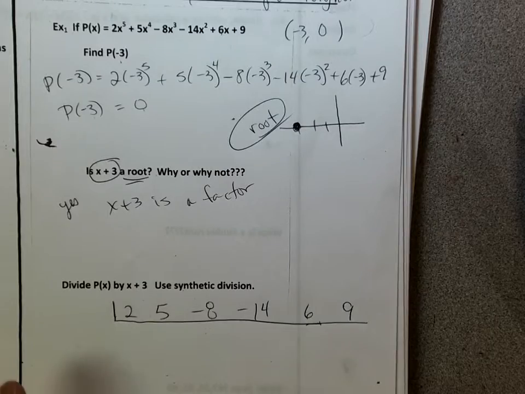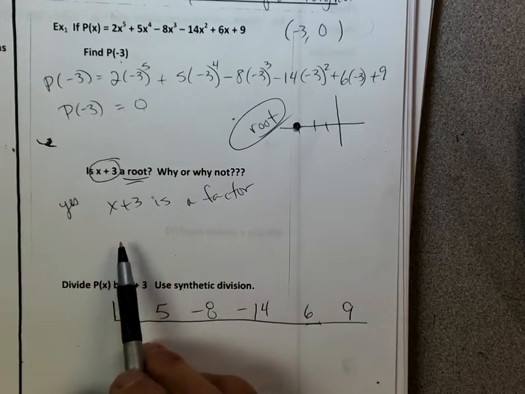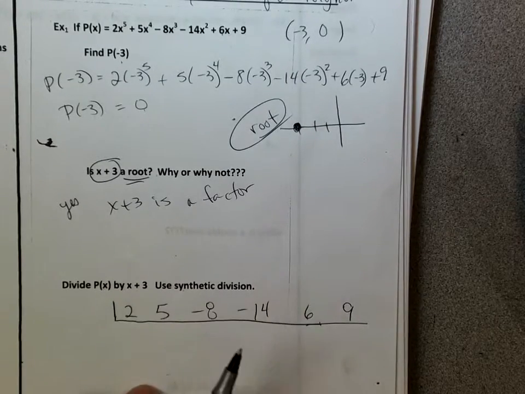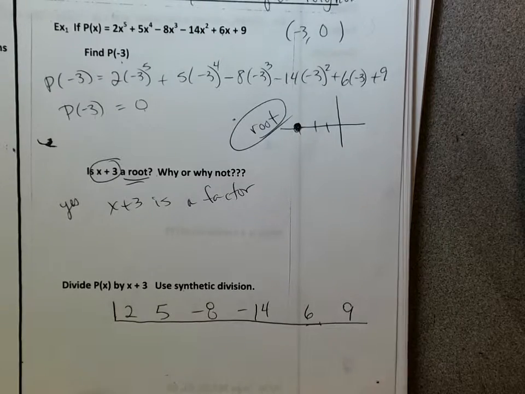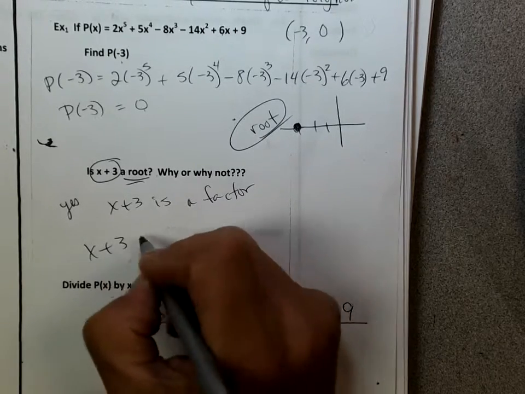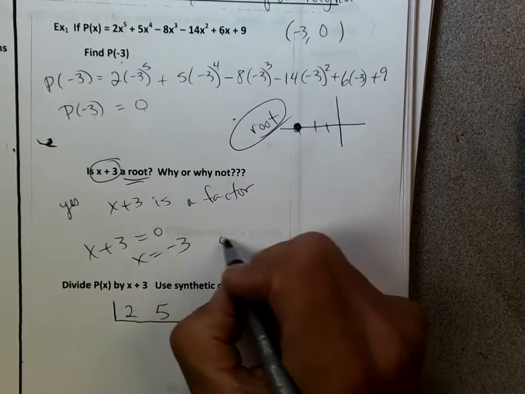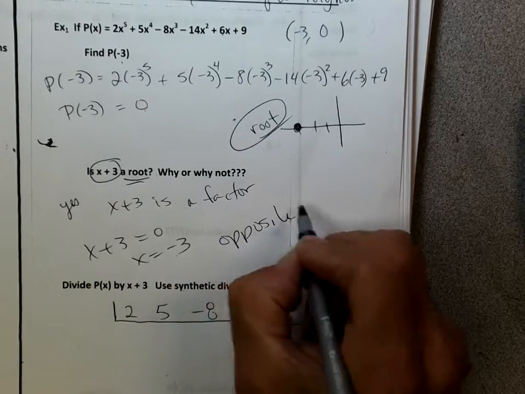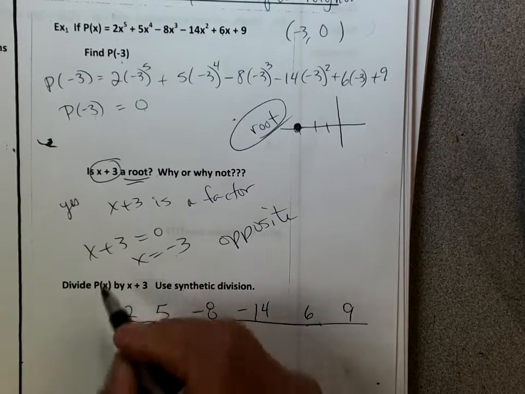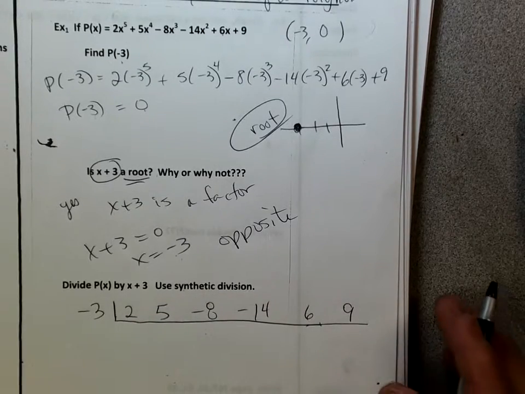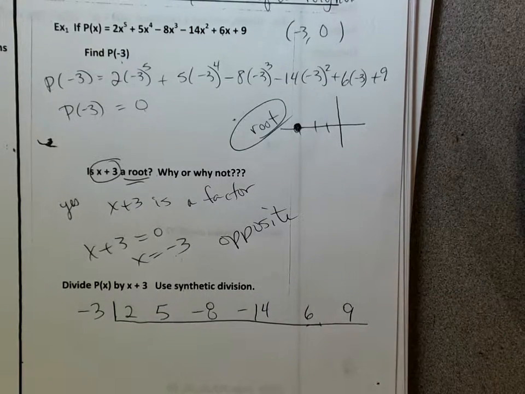Now, when you divide, normally you subtract, right? You write division, you bring it down, you subtract. You guys agree? But if we take x plus 3 and make it x equals -3, we've already taken the opposite of it, right? So we do synthetic division. If we use the opposite, the -3 out in front, we've already done the subtraction. We'll add because we've already done the negative. So really, in a sense, adding the negative is like subtracting.